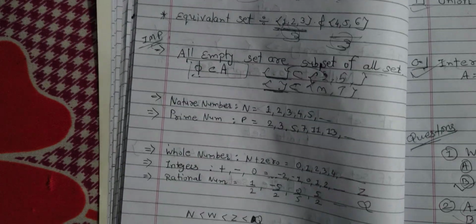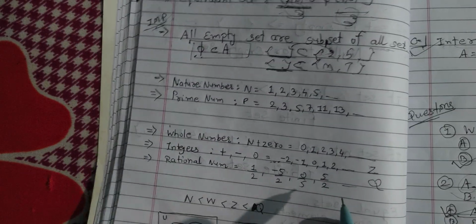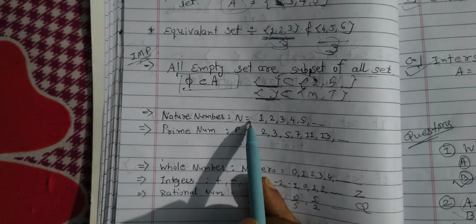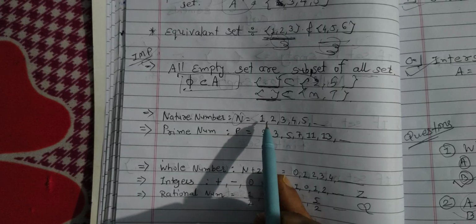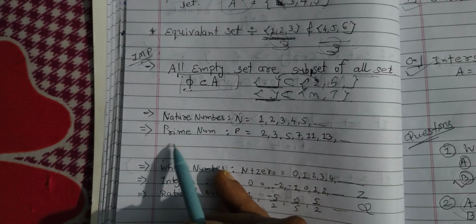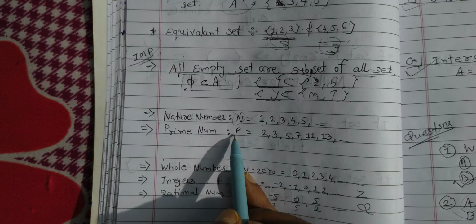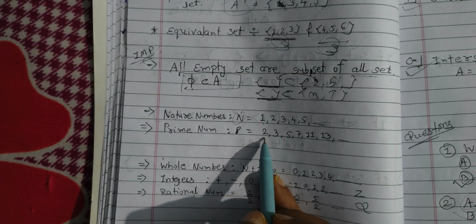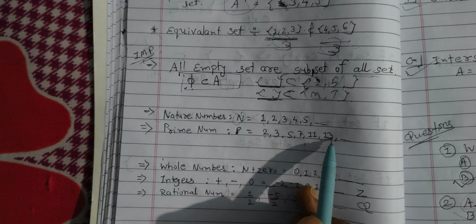Next one is about the numbers and their symbols. Natural numbers have the symbol N. Natural numbers mean 1, 2, 3, 4, 5 up to infinity. Then prime numbers. Prime numbers don't have a symbol, but we can call it P. In prime numbers we have 2, 3, 5, 7, 11, 13.